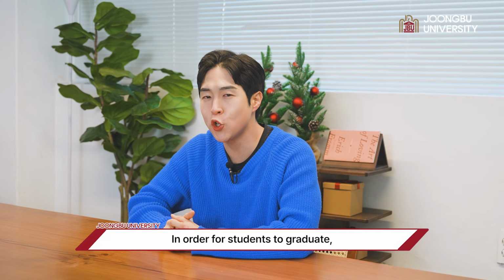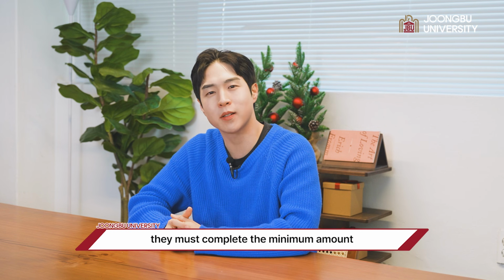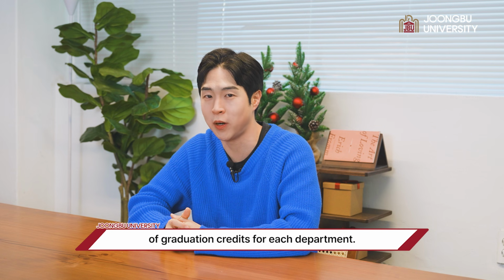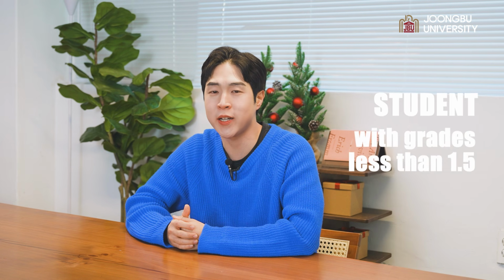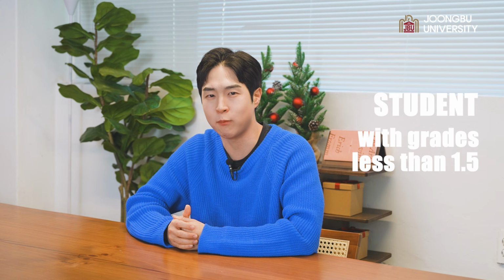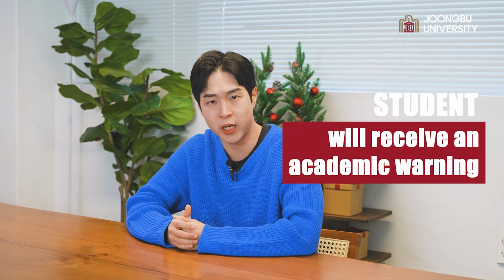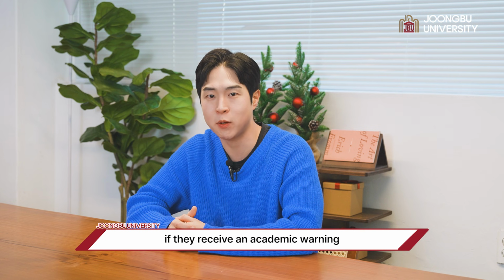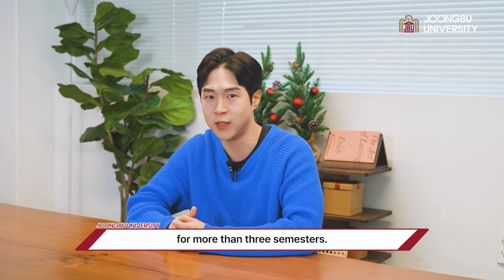In order for students to graduate, they must complete the minimum amount of graduation credits in the standard sheet of graduation credits for each department. Students with grades less than 1.5 will receive an academic warning, and they can be expelled if they receive an academic warning for more than 3 semesters.